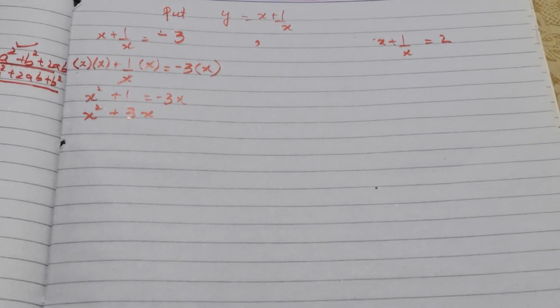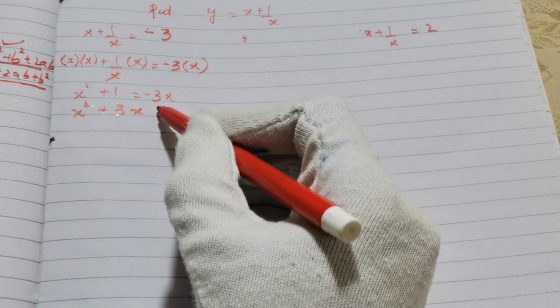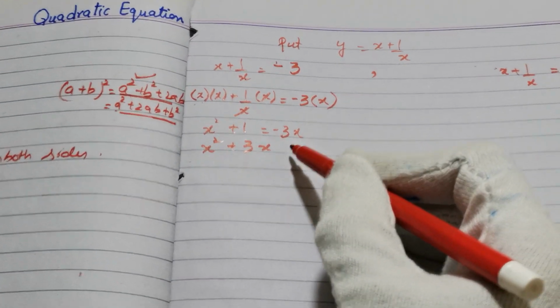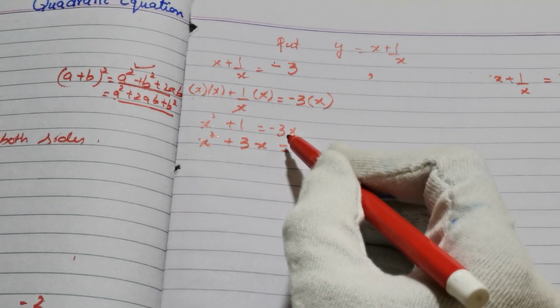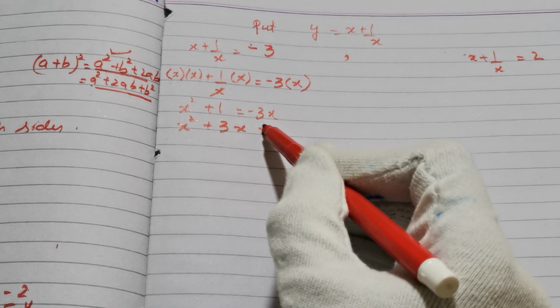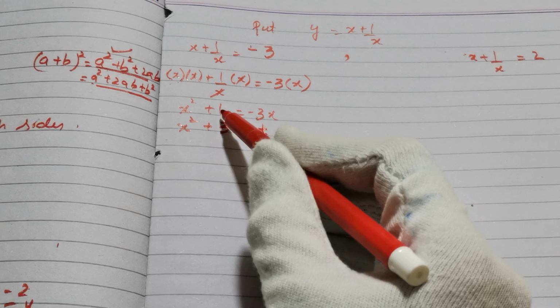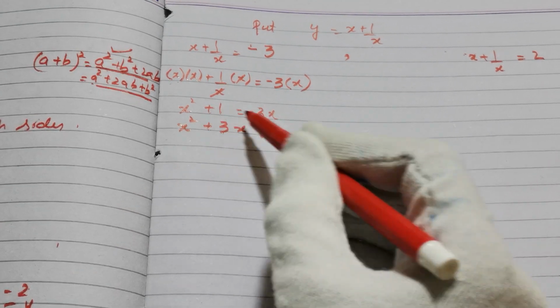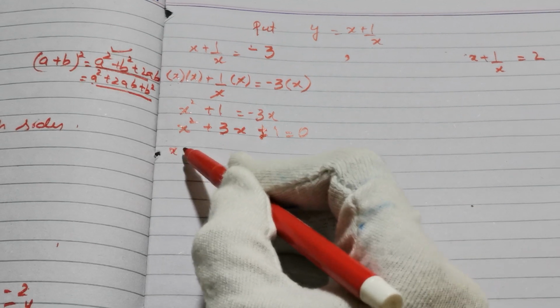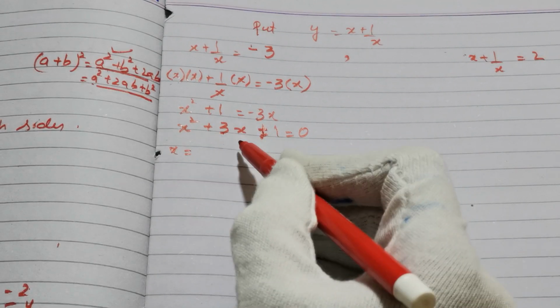Now minus 3x, positive 1 as it is: x square plus 3x plus 1 equal to 0. Now we will apply the quadratic formula because there is no factor.